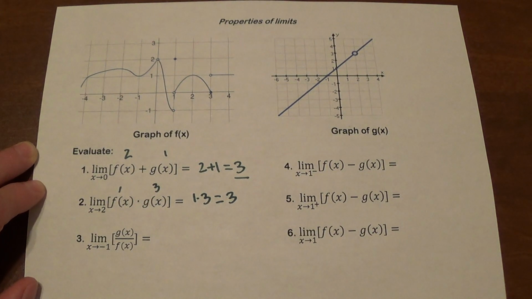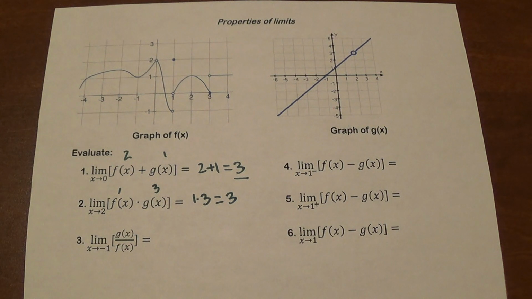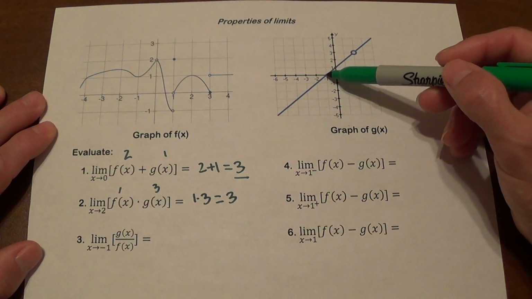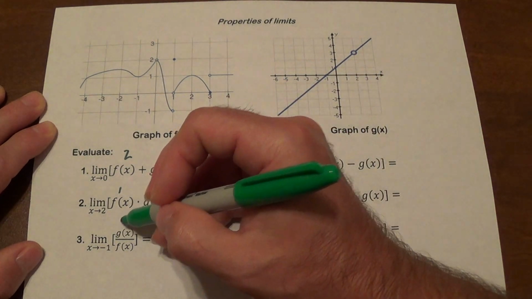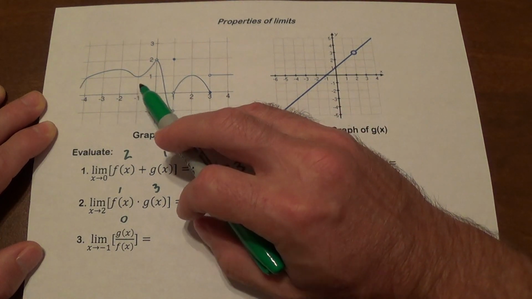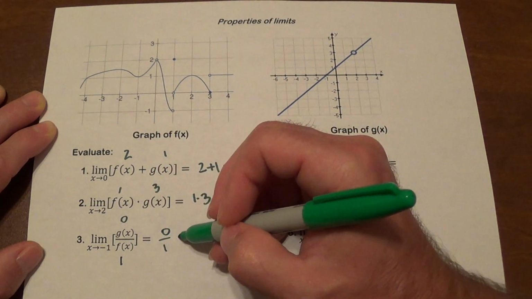The limit of the quotient of g of x over f of x as x approaches negative 1. Let's see if each one of them exists. For g of x as x approaches negative 1, the limit here is 0. The limit of f of x as x approaches negative 1 is 1. So it is 0 divided by 1, which is 0.